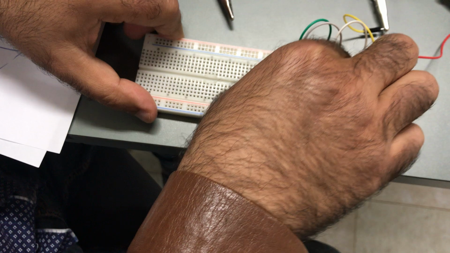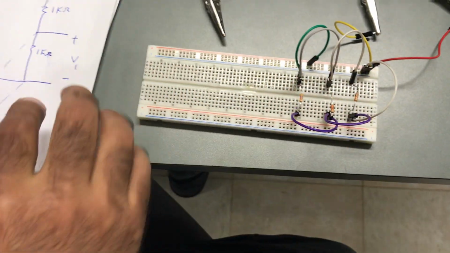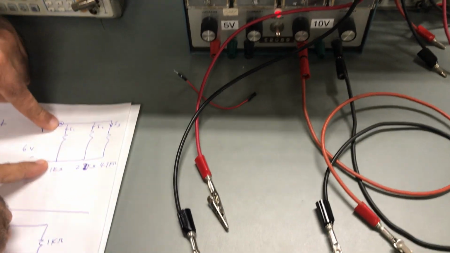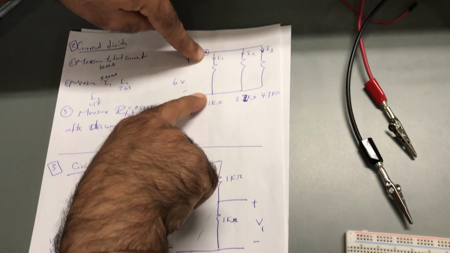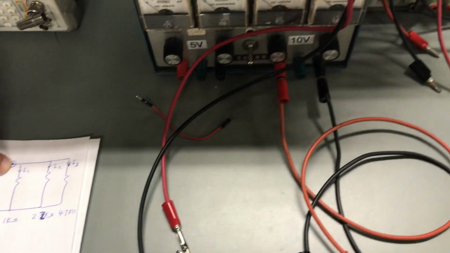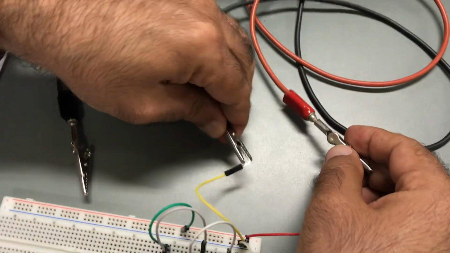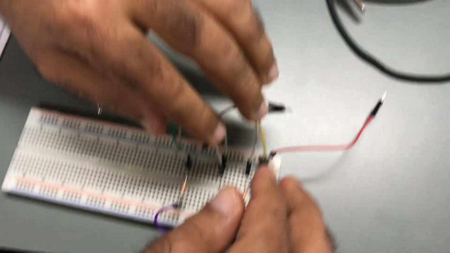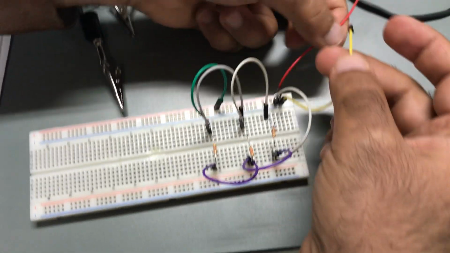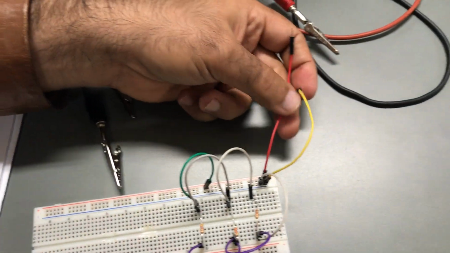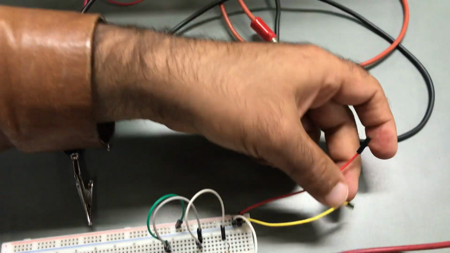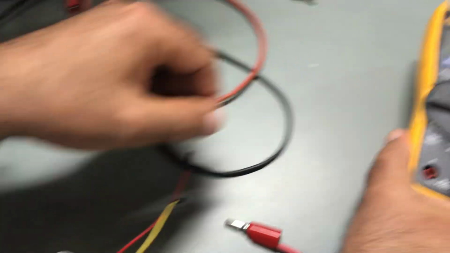And the last thing for this experiment is he asked me to disconnect the power supply and measure the total resistance between these 2 points. So I will turn off the power supply and disconnect it. And I will measure the total resistance between these 2 points. So I will use this to measure the resistance. I will adjust it to measure ohm.